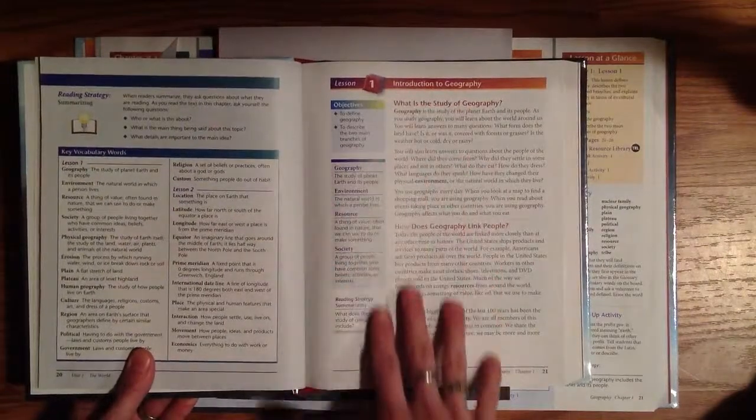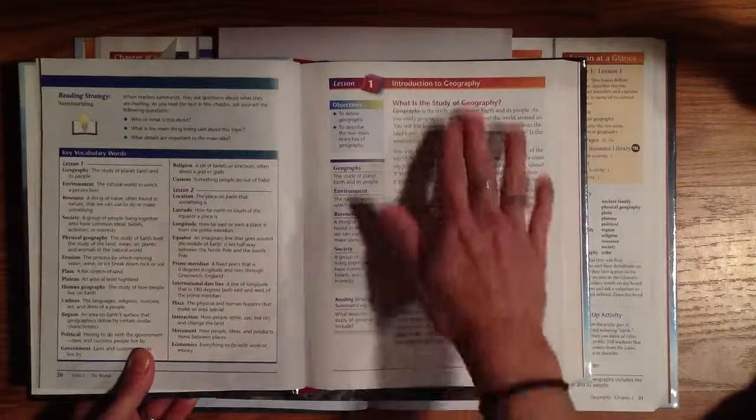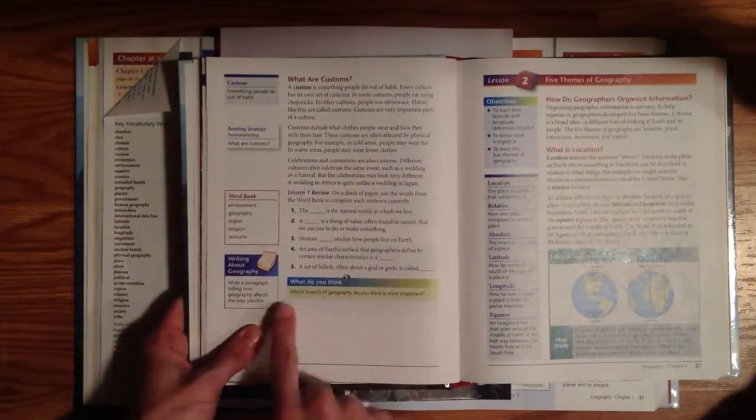So I would say that for your first lesson, your first day, the student will read the text. They'll read through the text, and then at the end of the text, there are some questions for review.